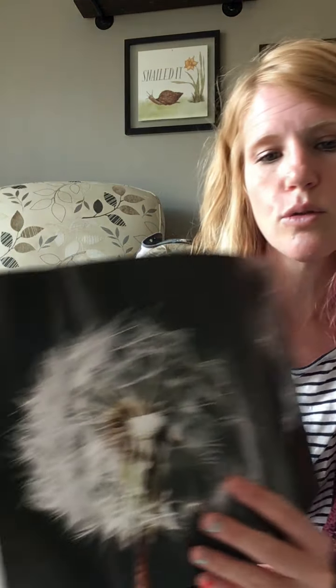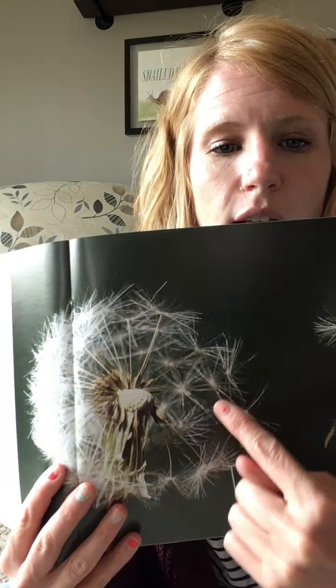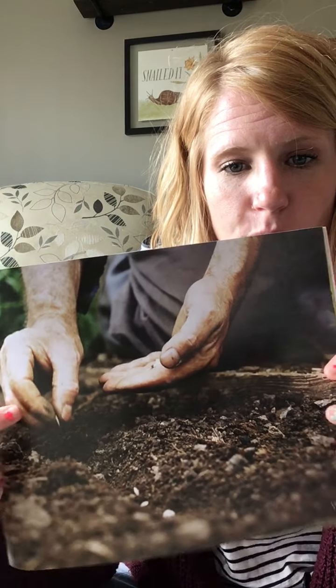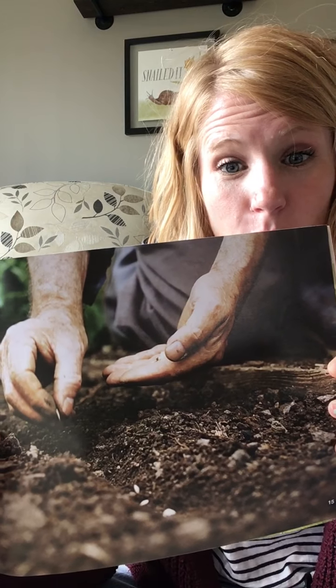Weather spreads seeds. The dandelions float to new places in the wind. So did you know that each of these little guys is a dandelion seed? And so wind will pick up the seed and it will help the dandelion spread. Not everybody loves a dandelion to be spread. I'll tell you that right now. People scatter seeds. Pumpkin seeds grow well in large gardens. This person's scattering it by planting them, right? So if you've planted seeds, you've helped scatter seeds.